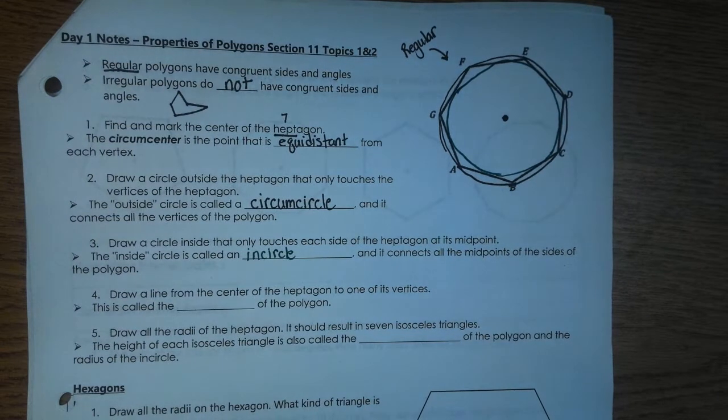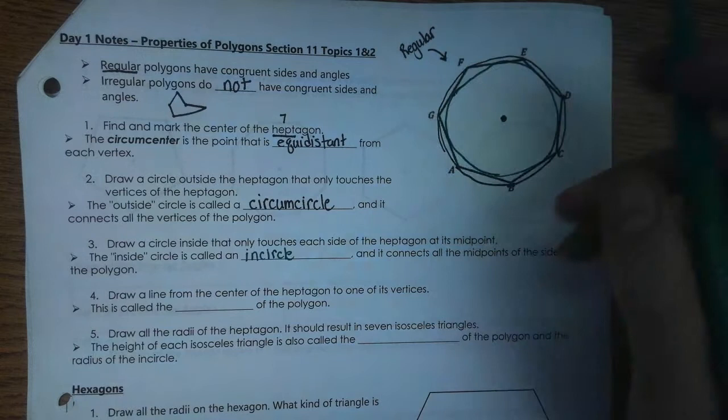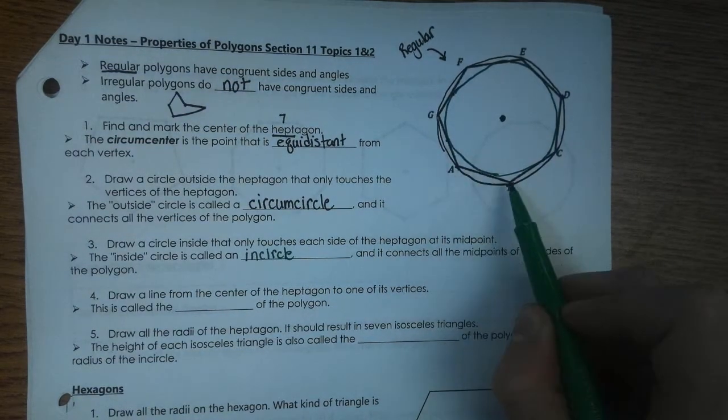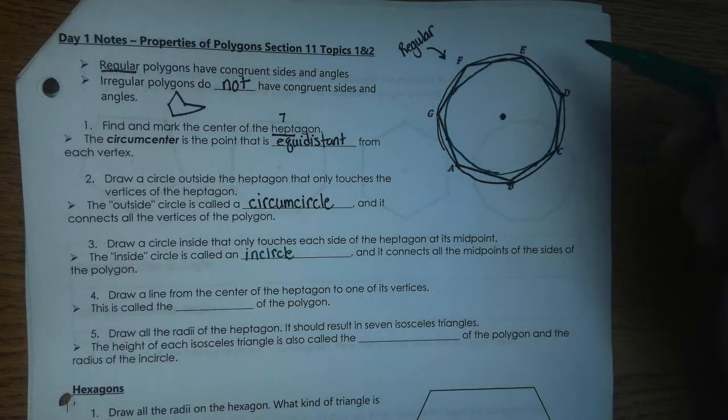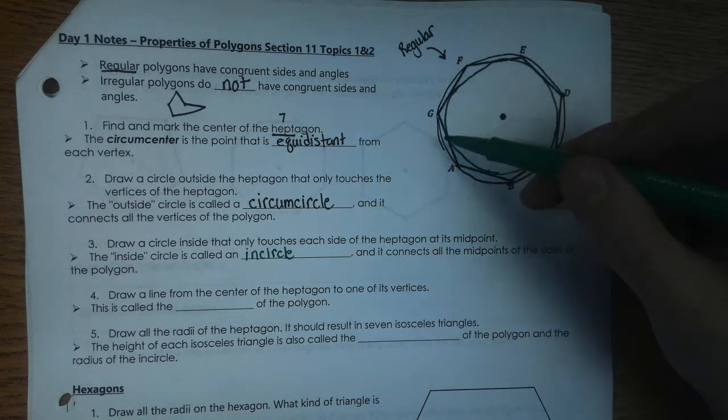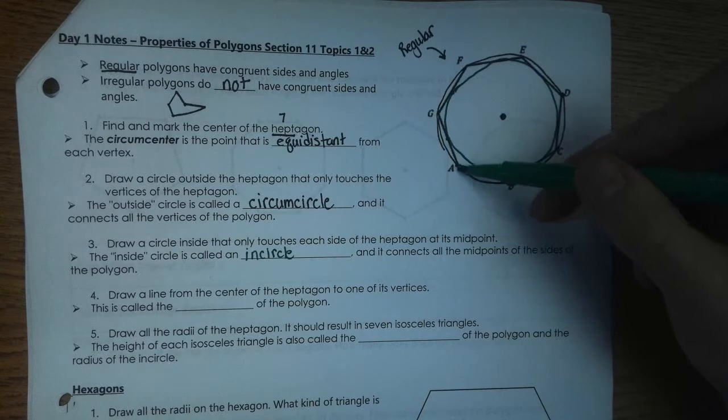It connects all the midpoints of the sides of the polygon. So that's a midpoint, that's a midpoint. From A to B, that's in the middle. From B to C, that's in the middle. C to D, right there. All those points where the circle's touching is the middle of each side.